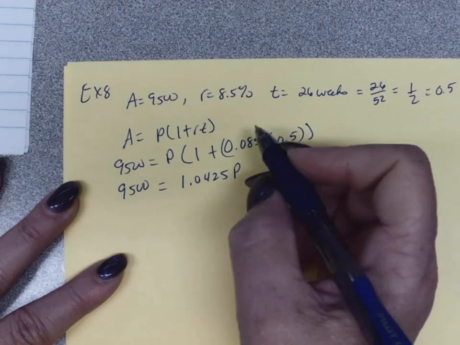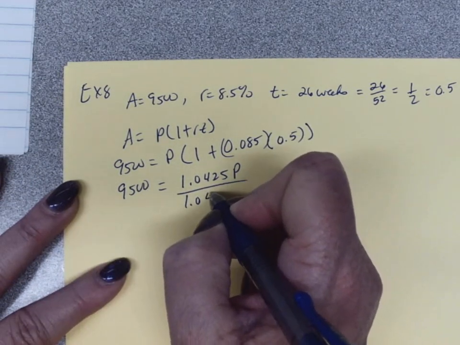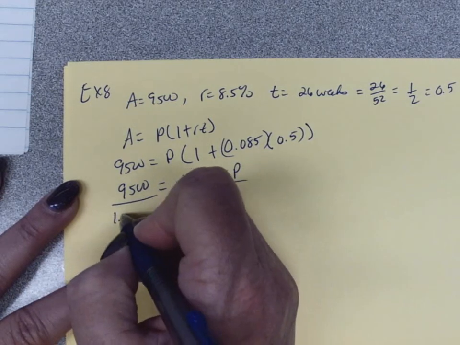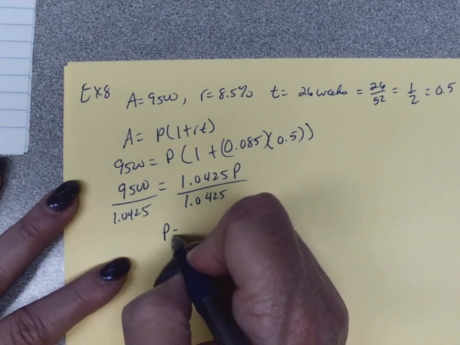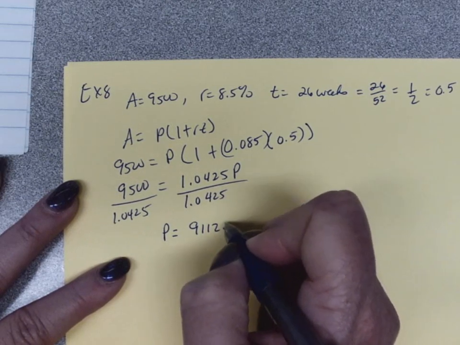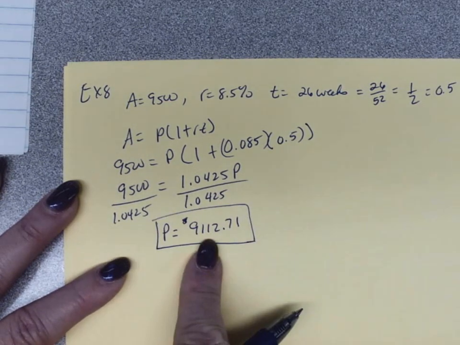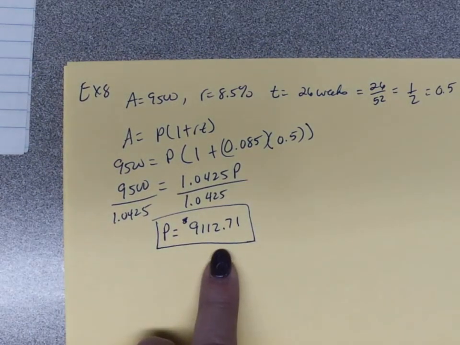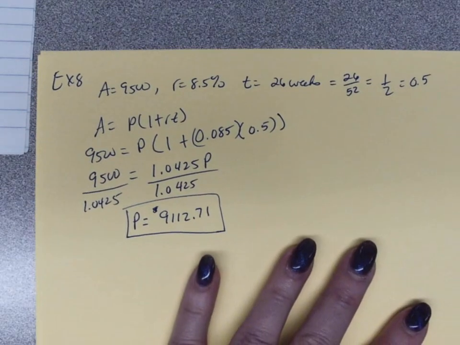All right, I've got to solve for my P, so divide by 1.0425 on both sides. So now our P is going to be equal to $9,112.71. So that's how much we have to put in the account in order to have $9,500 in 26 weeks.